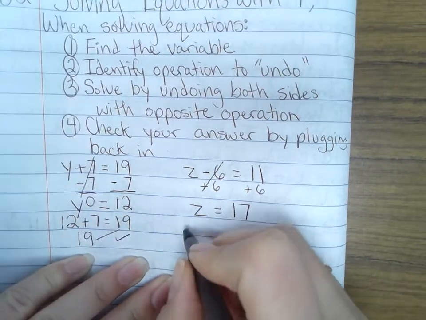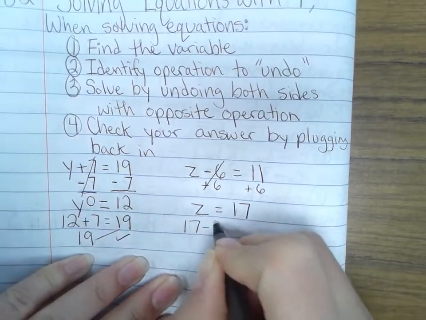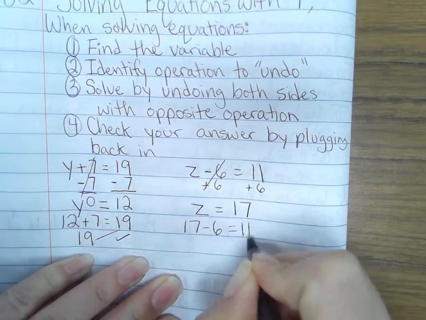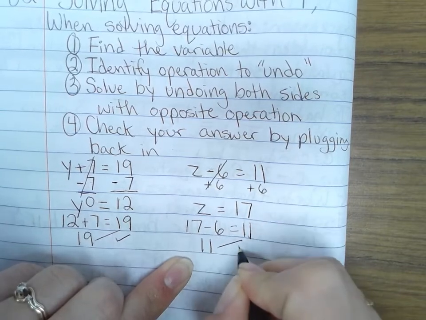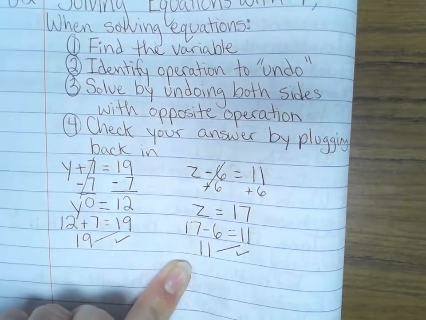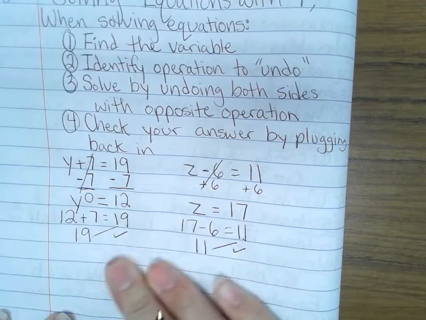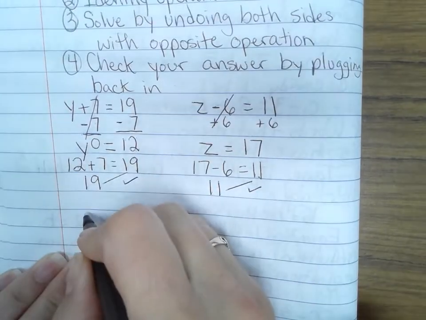Check your answer, make sure it works. 17 minus 6 equals 11. 17 minus 6 is 11. Those match. Yes, this is a solution. Okay, let's try another one.